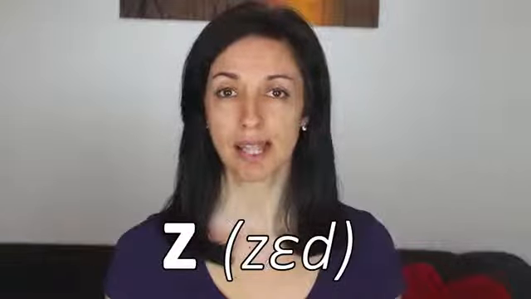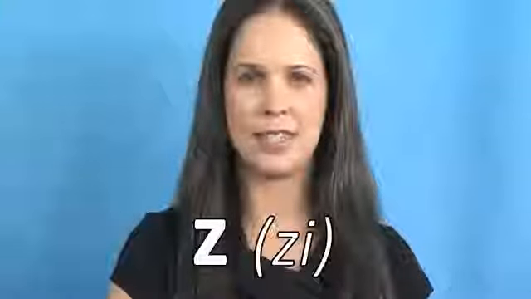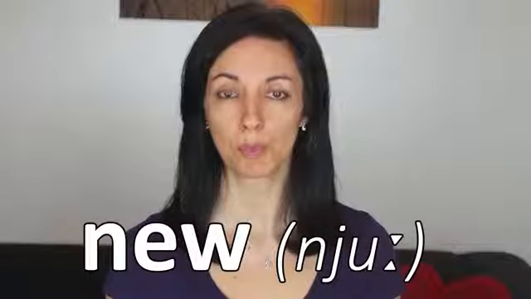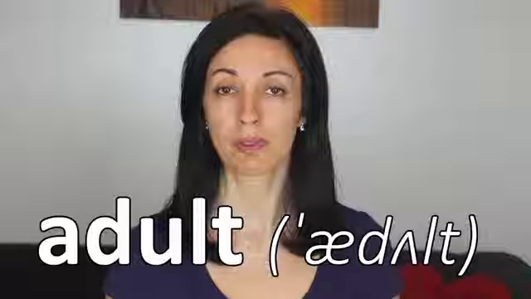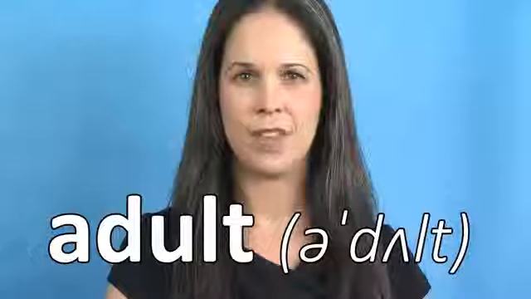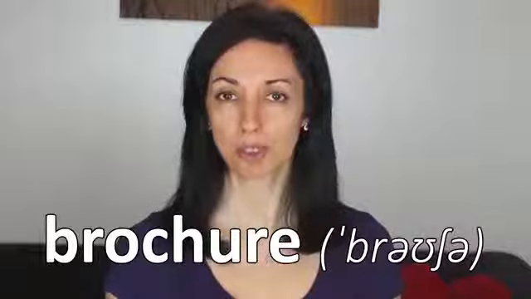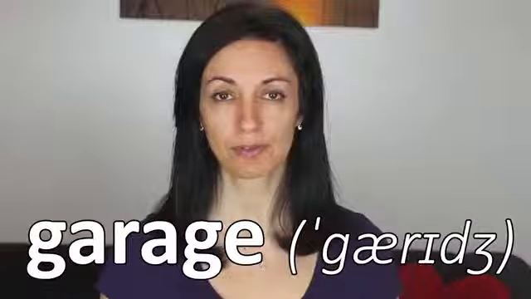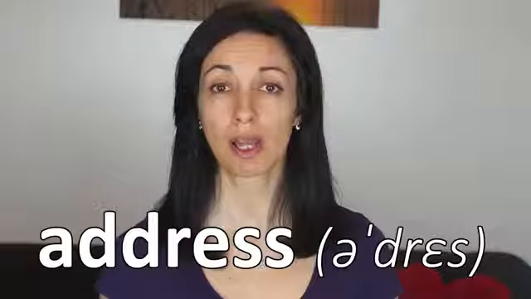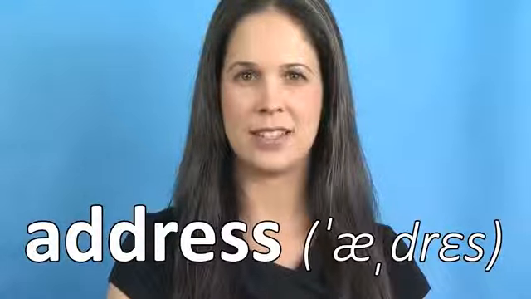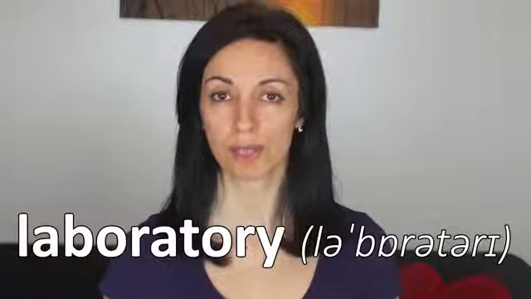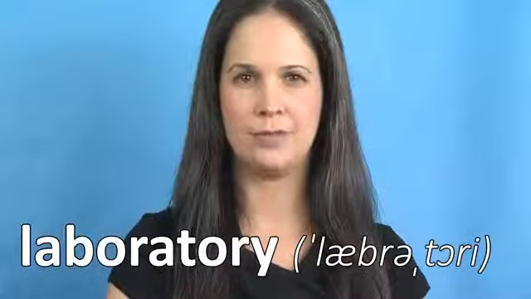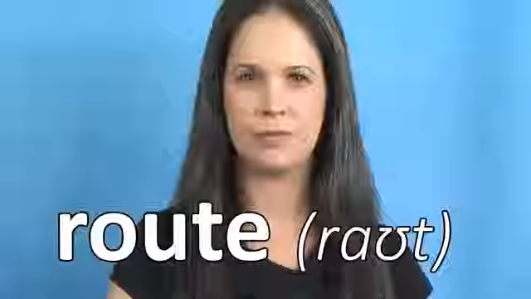The letter Z. New. Adult. Brochure. Garage. Address. Laboratory. Route.